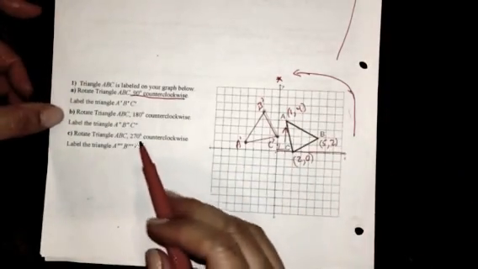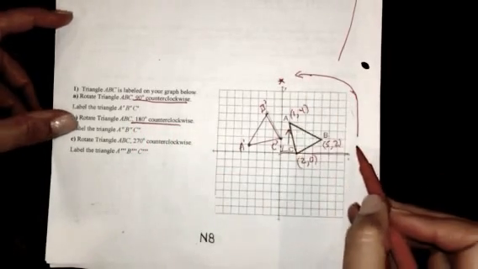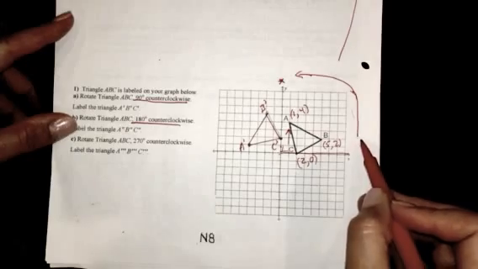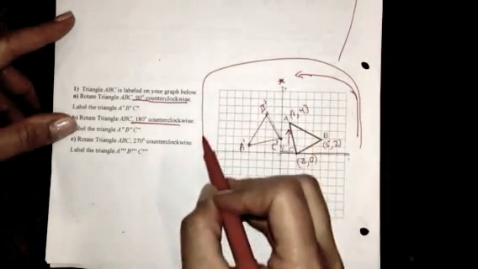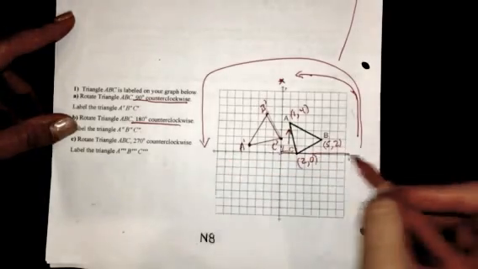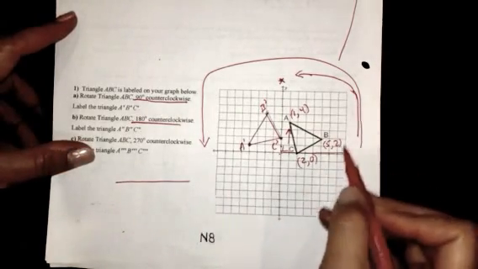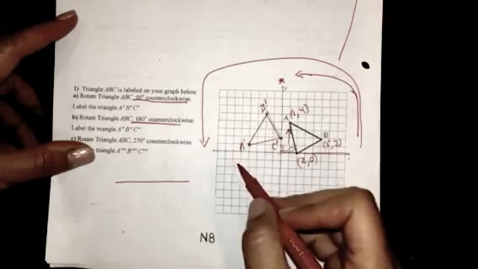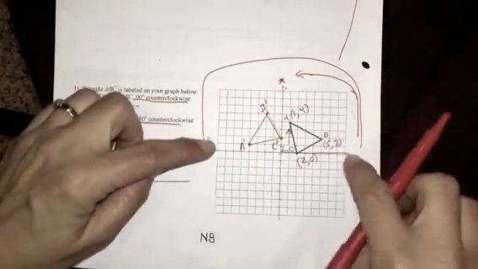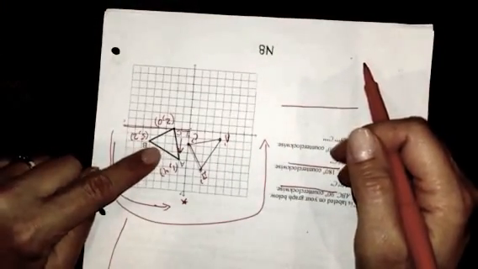Okay, now rotate the triangle 180 degrees counterclockwise. So that means they want us to take our original image and rotate it 180. Well, 180 degrees is basically a straight line, flat like that. So we're starting on one side and rotating it all the way down to the other. So I'm going to take my x-axis and flip it all the way around, and I expect my image now to be in the third quadrant like this. Okay, so let's map it.